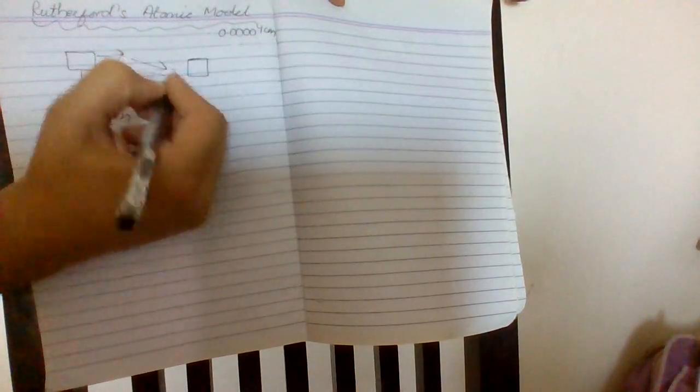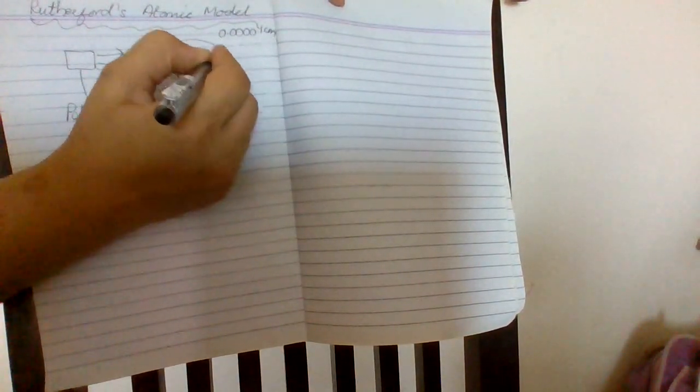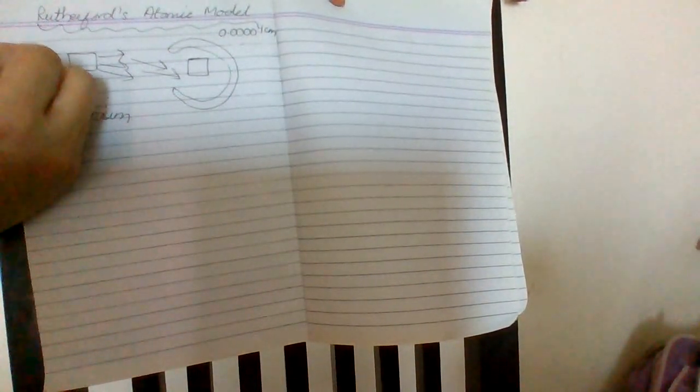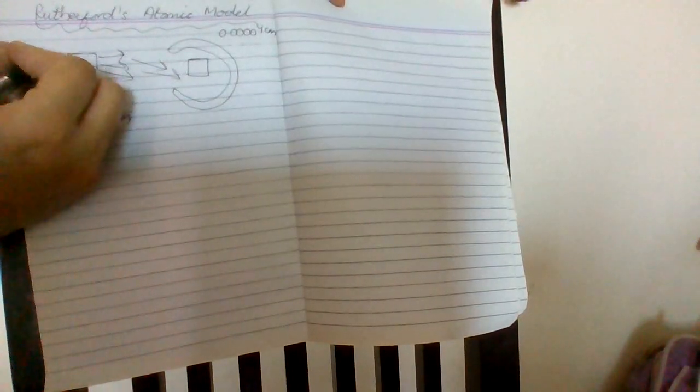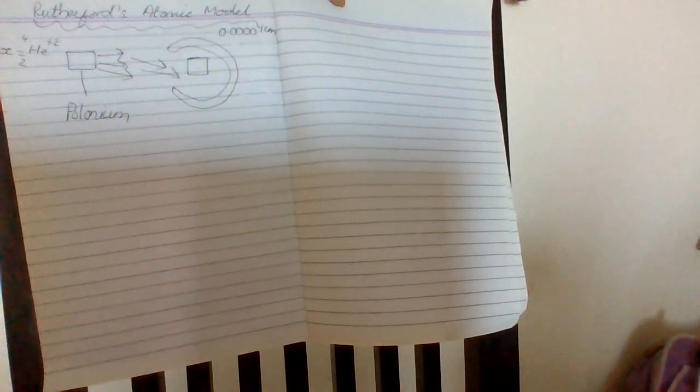Now he allowed these alpha particles to bombard the thin gold foil. Around the gold foil, there is a fluorescent screen so that it should shine and we can know where the radiations are moving. Now you all know alpha particles. What are alpha particles? They are basically helium nuclei. They are positively charged particles.